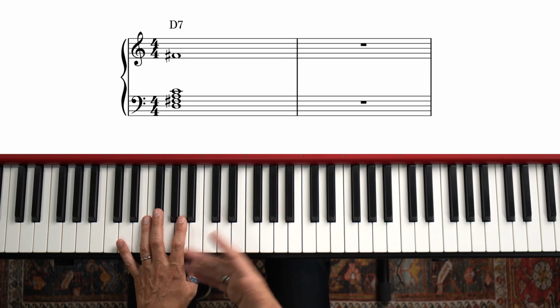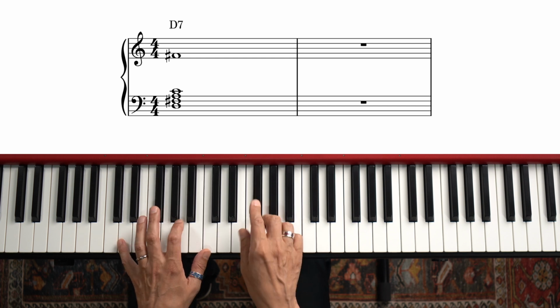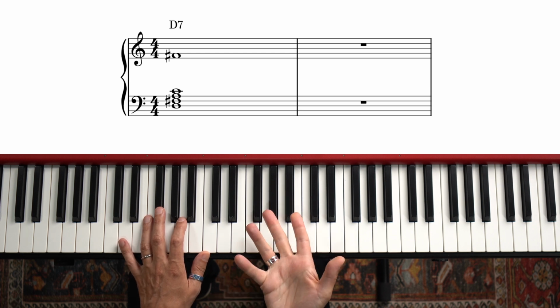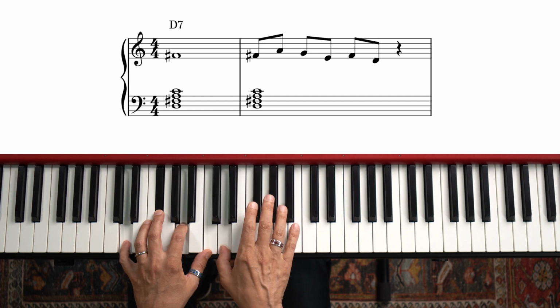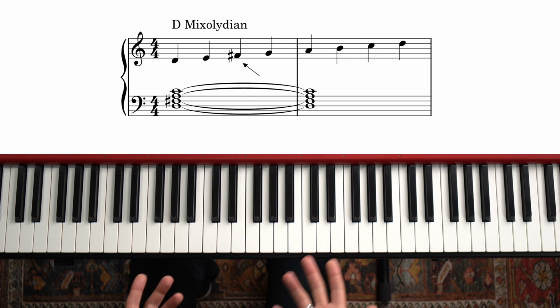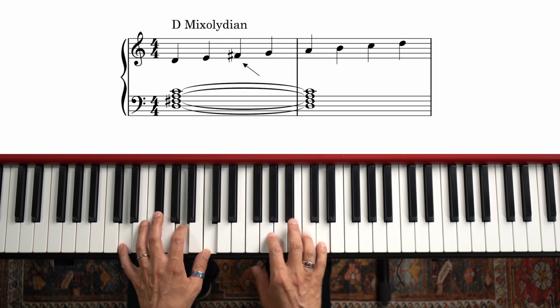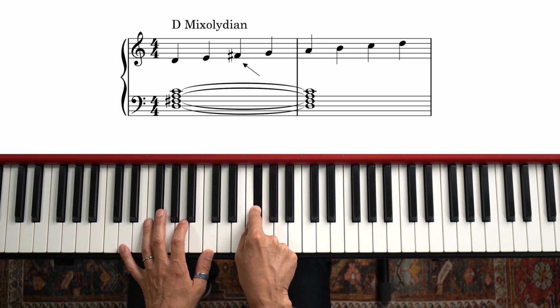Just looking at the basic D7 chord, there's an F sharp, right? That note is not in the key of C, and it's a great note choice to melodically express the underlying D7 chord. Looking at it from a chord scale perspective, we could play D mixolydian. And the only note in D mixolydian that's not in the key of C is F sharp.